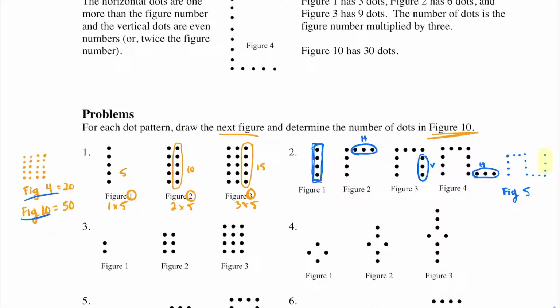Okay, and let's count how many dots are in this really quick. 4 plus 3 is 7, plus 3 is 10, plus 3 is 13, plus 3, it looks like there are 16 dots here.